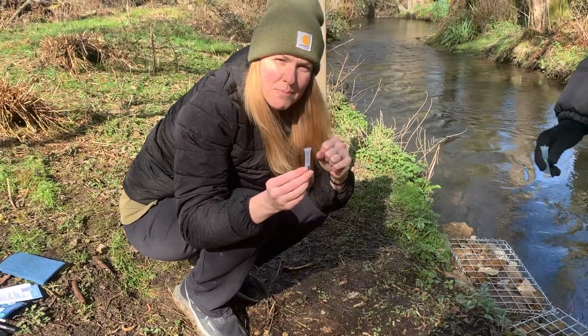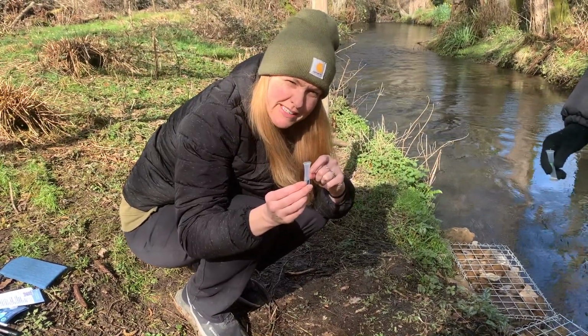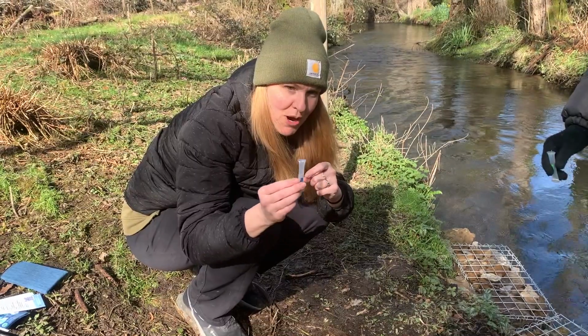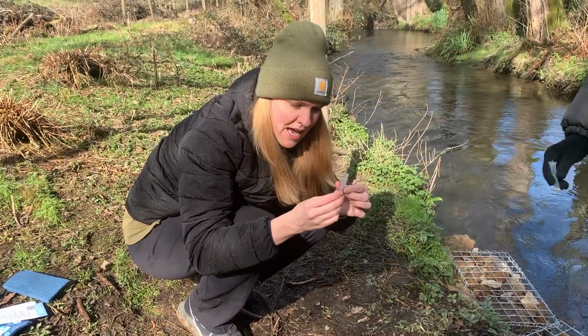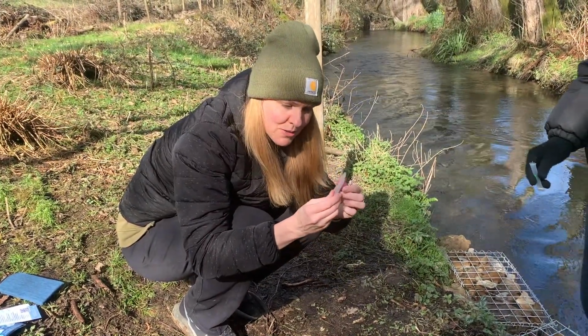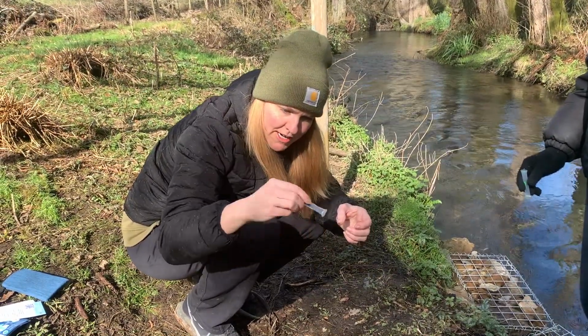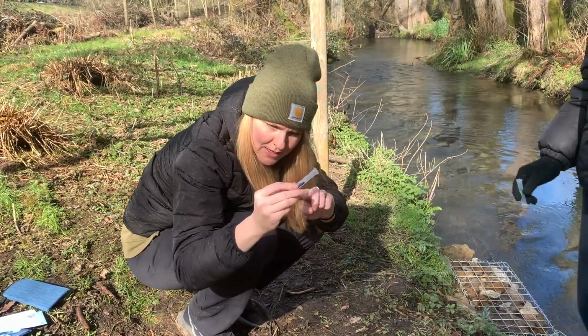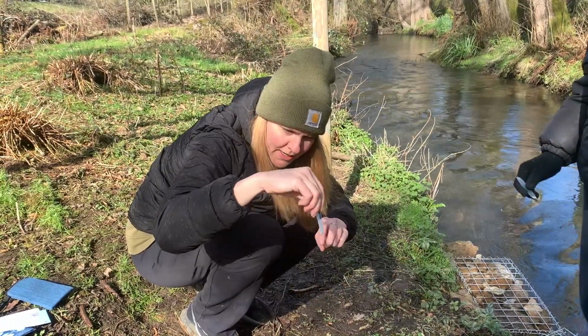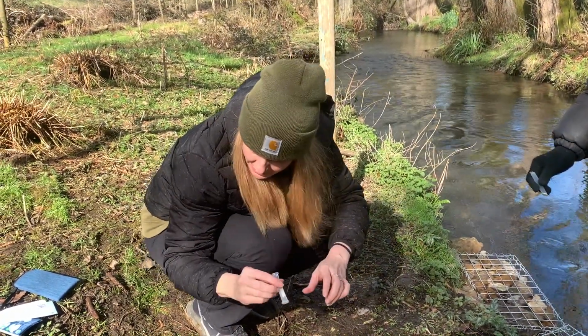You should have had a practice one when you picked up your test kit. So I really encourage you to practice these tests beforehand. But really getting your 2 thumbs on there is important. Okay, so I'm going to invert it a few times. That's to sort of dissolve the reagent in there. And then set my timer.